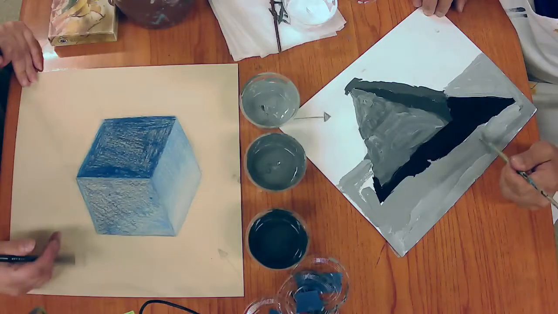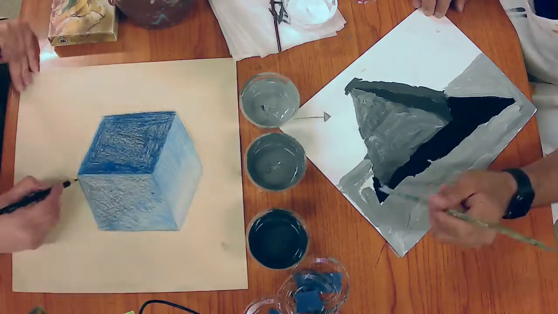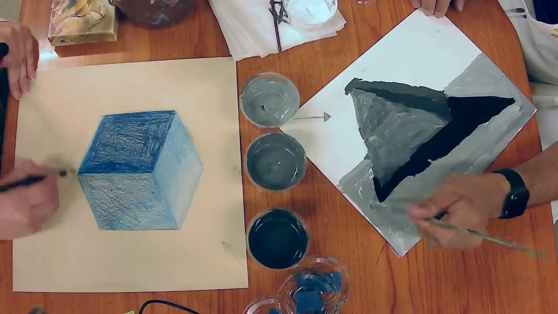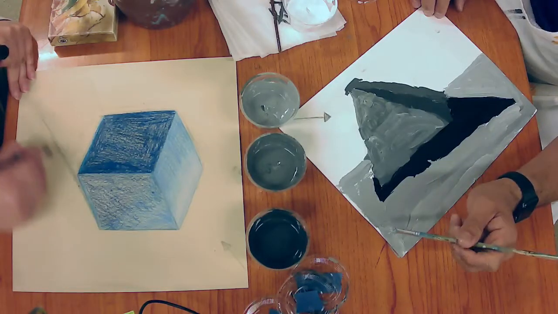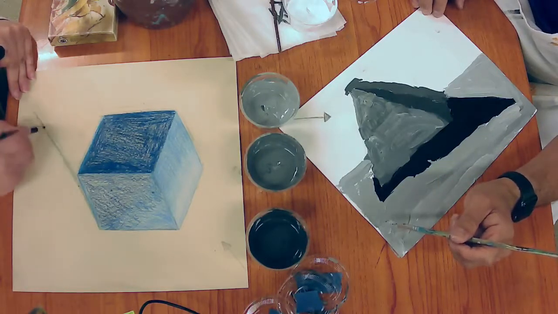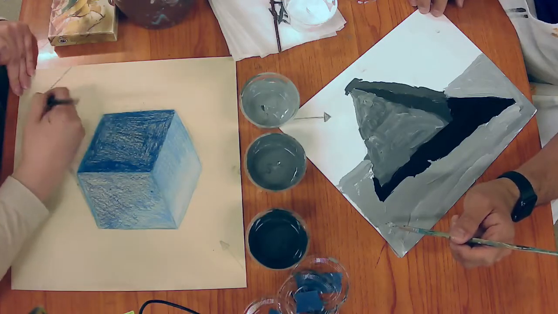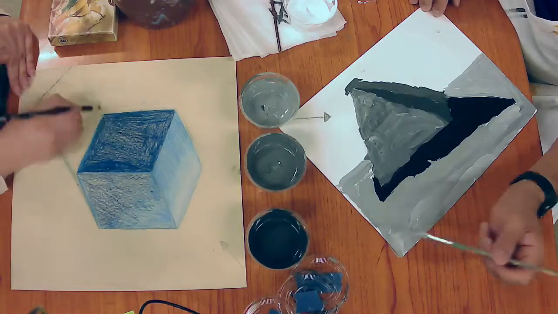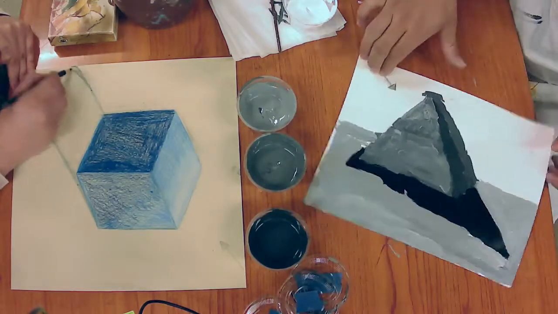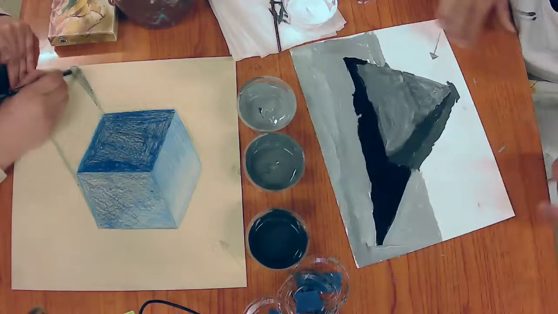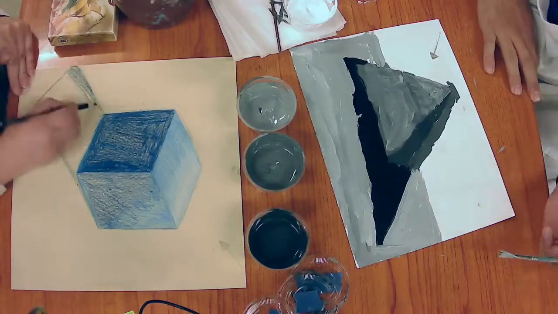I think that looks pretty cool. So now I'm going to do my shadow. It's going to kind of come off like this. Off the page a little bit. And just filling it in.